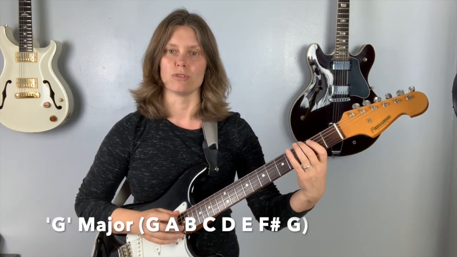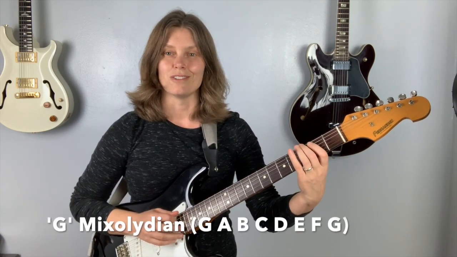So here's my major scale starting on G. I have a root, major 2nd, major 3rd, 4th, 5th, major 6, major 7, and an octave. So I'm going to change that into a Mixolydian by flatting the 7th tone. So I have root, major 2nd, major 3rd, 4th, 5th, major 6, minor 7, and my octave. So that is the defining sound of Mixolydian.